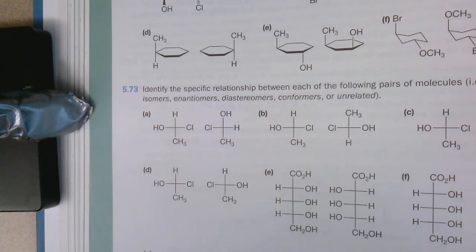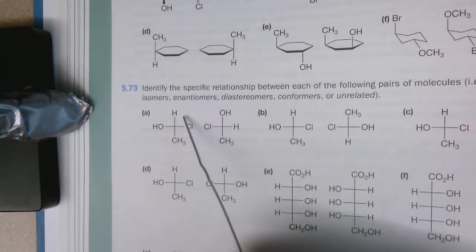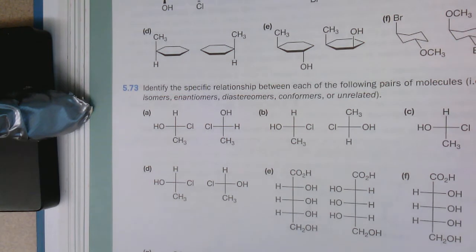We looked at what happens if I rotate this by 90 degrees, what happens if I swap two groups, what happens if I rotate this whole thing 180 degrees. That's what I'm mostly going to refer to make these assignments.